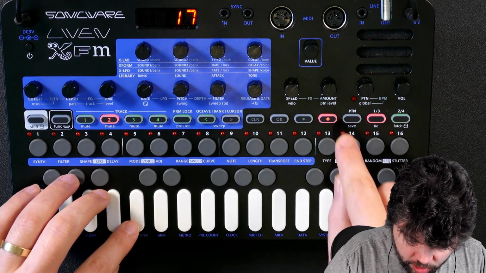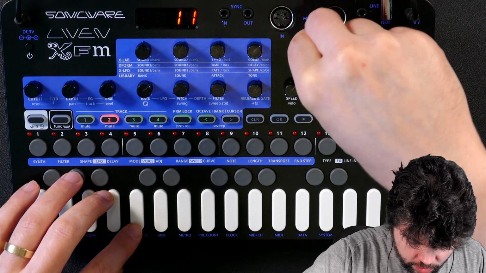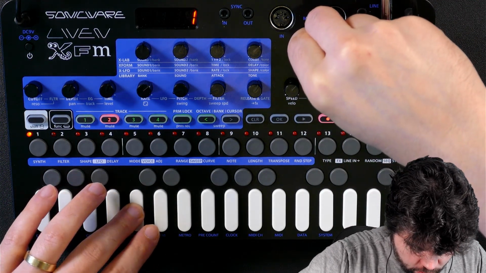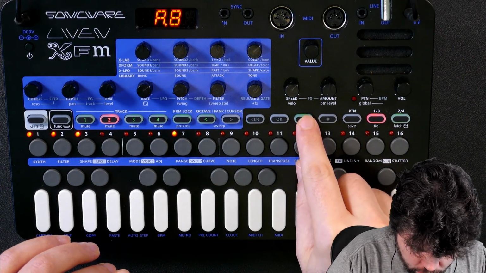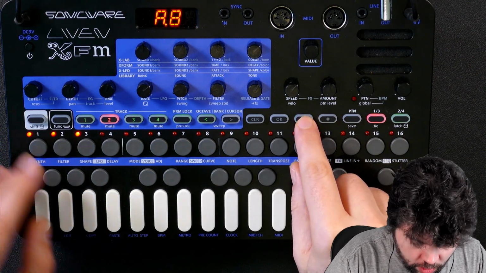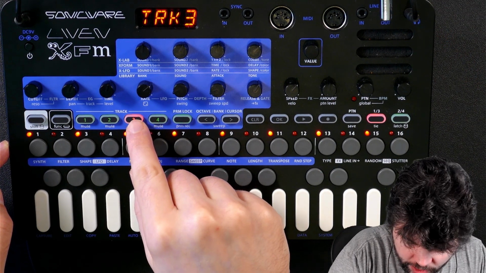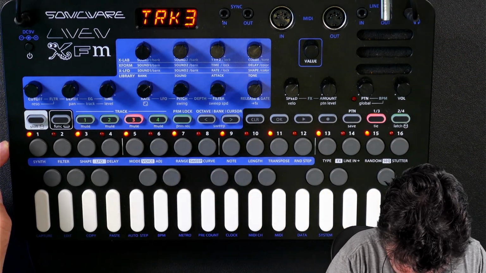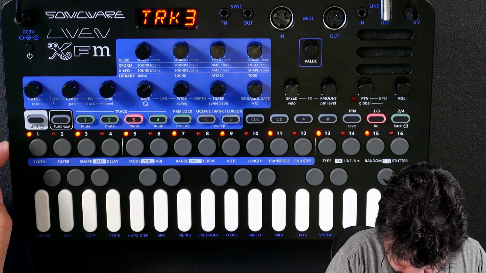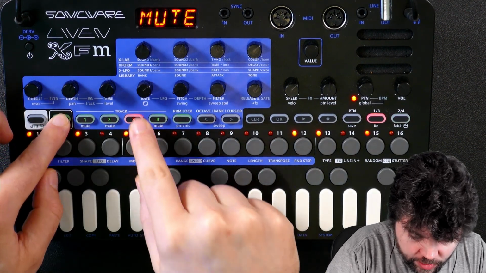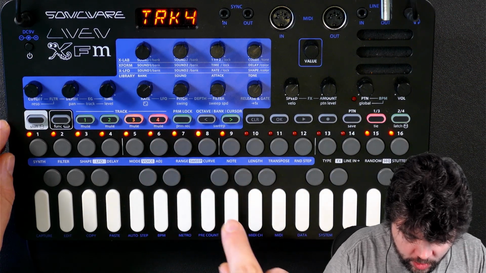Okay, I think that's probably going to be fine. Okay, and then the drums. I think I'm going to mute the drums for this section. And the lead.